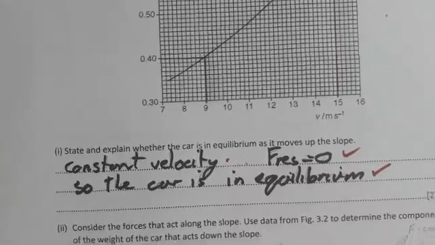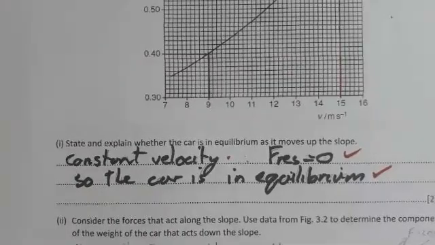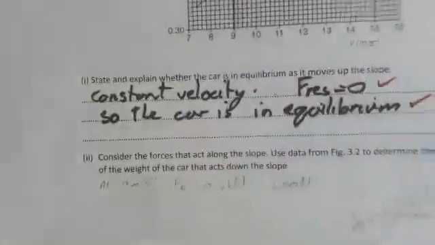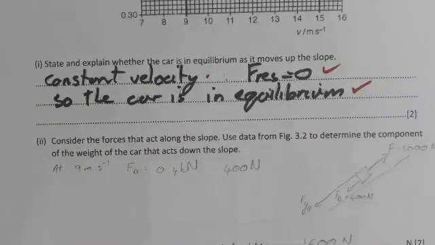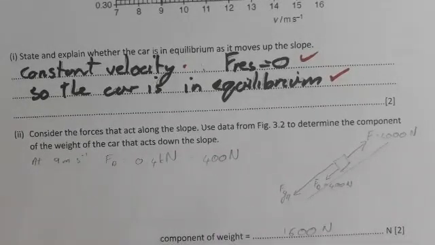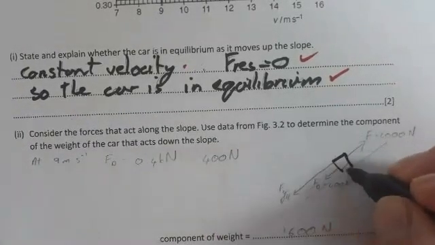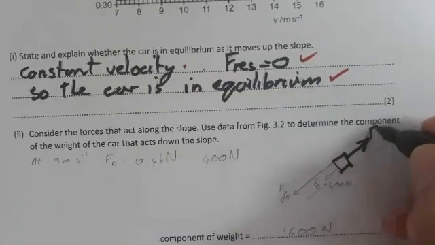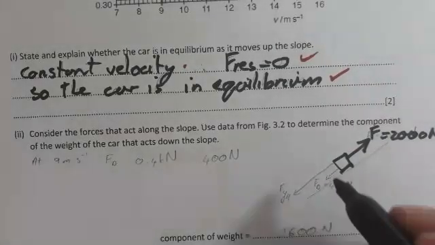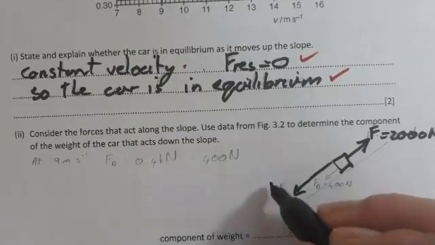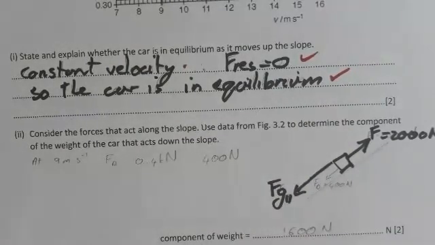All right. So let's quickly look at the next one. Consider the forces acting along the slope. And there's my little picture. Use the data from your graph to determine the component of the weight of the car that acts down the slope. This was such a nice one to do again, because as I said, with mechanics, draw. We've got the force of the engine at 2000 Newton working up. The question asks to calculate FG parallel.